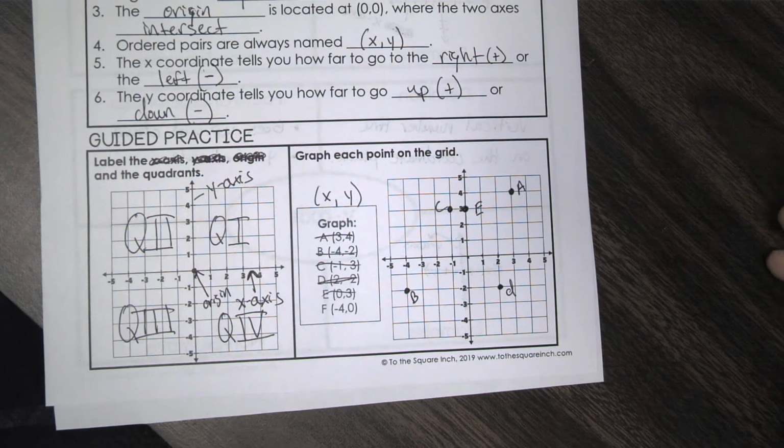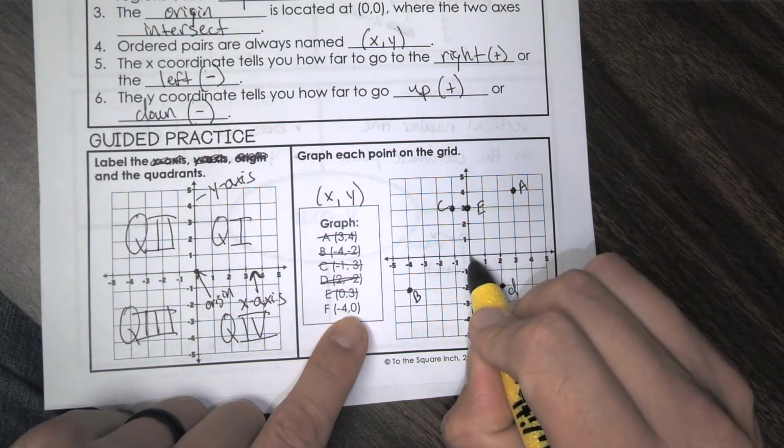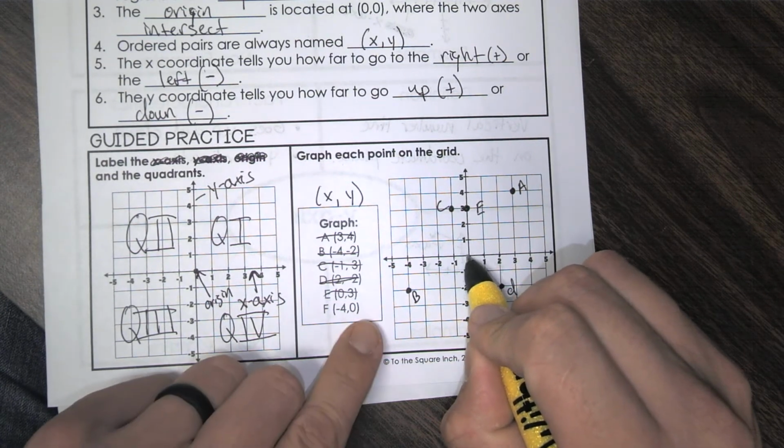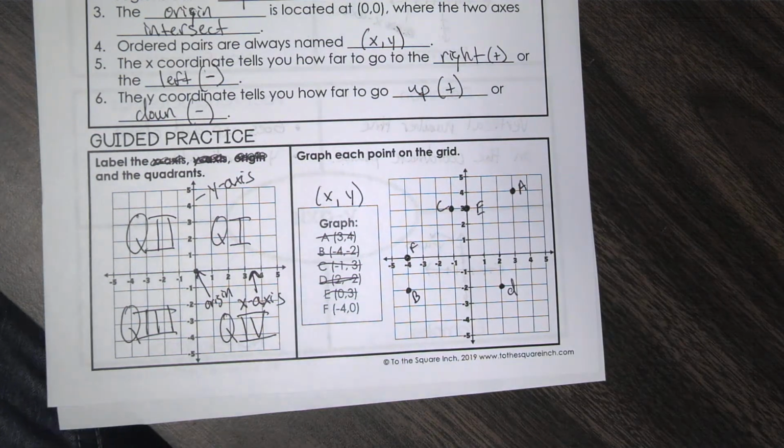So then point F, same thing, but this time the y coordinate is 0. So I start at 0. My x is negative 4, so I have to go to the left. We're not going up or down any, so there's my point.